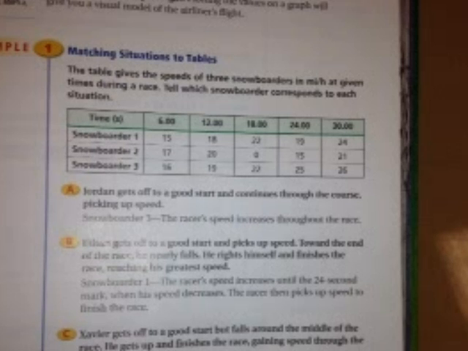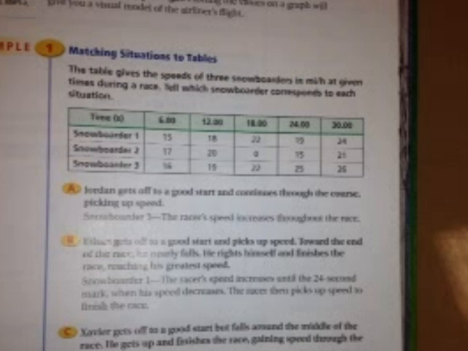It says Jordan gets off to a good start and continues through the course by picking up speed. Which one of those scenarios represents Jordan? Is Jordan snowboarder number 1? Is he snowboarder number 2? Or is he snowboarder number 3? Jordan is actually snowboarder number 3.